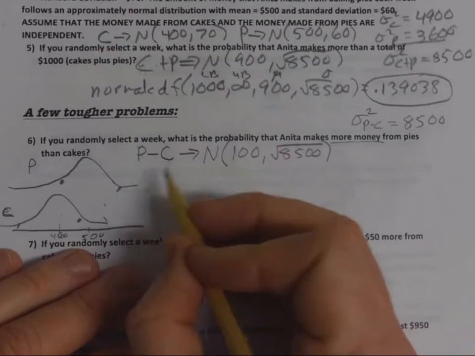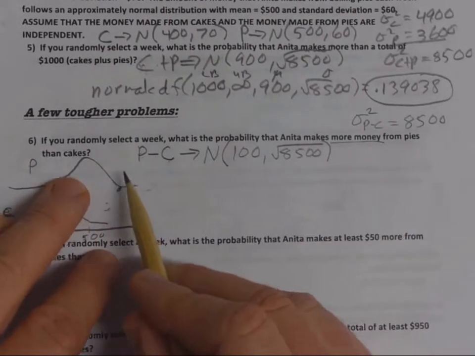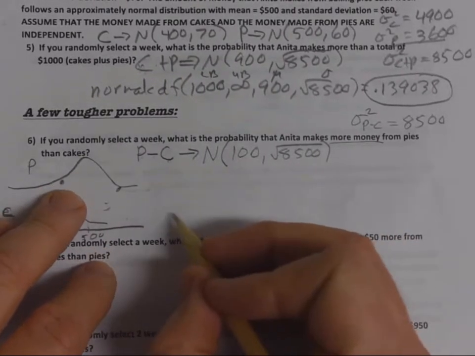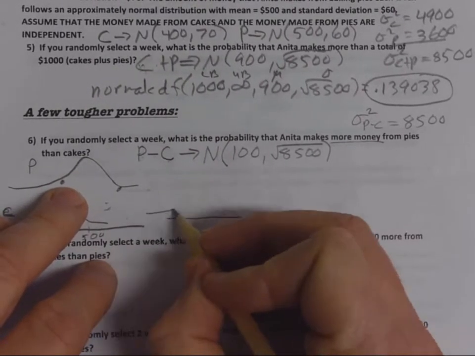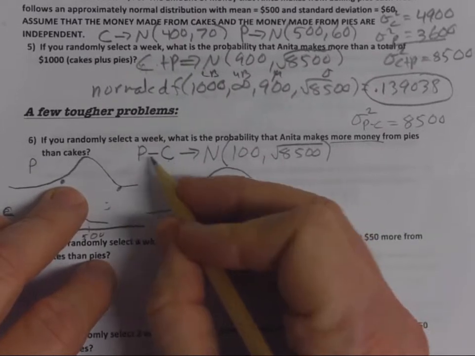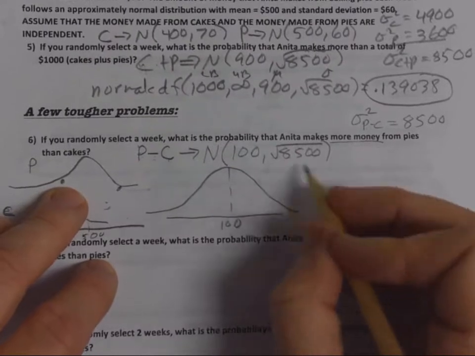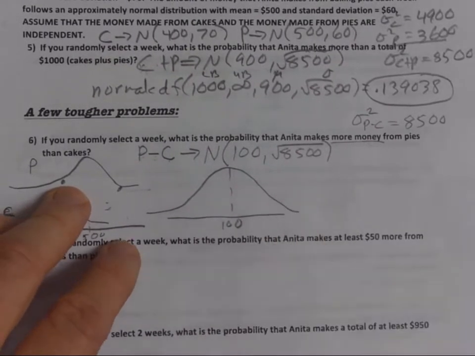And then it says this. What's the probability she makes more pies than cakes? Think about this. We have this new distribution here that's P minus C. It's approximately normal, it is centered at 100, and then there's its variability, its standard deviation.